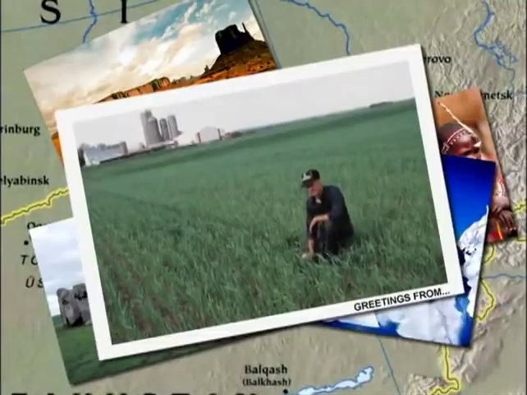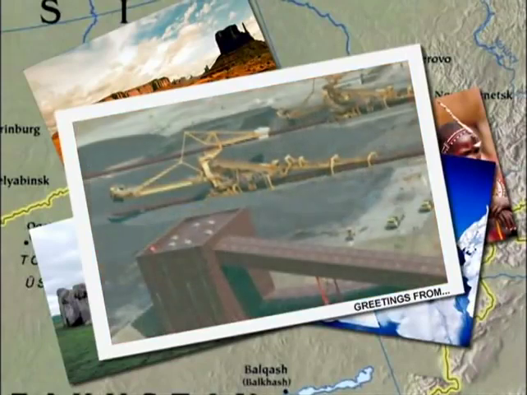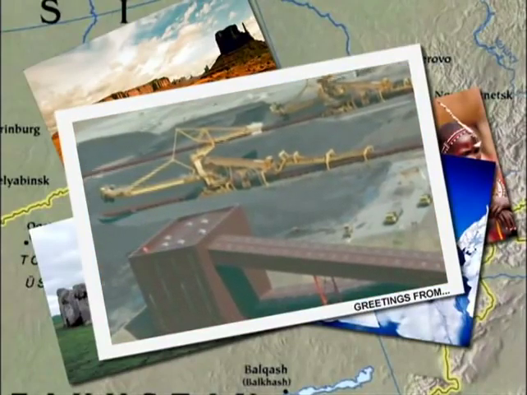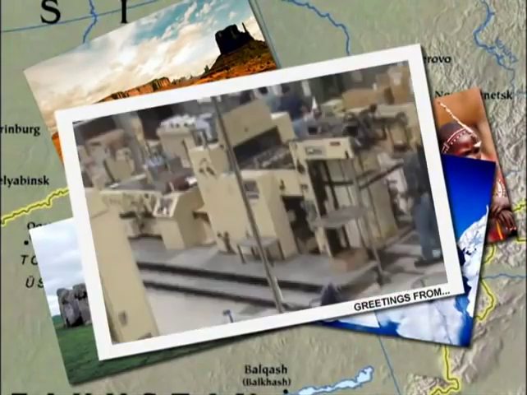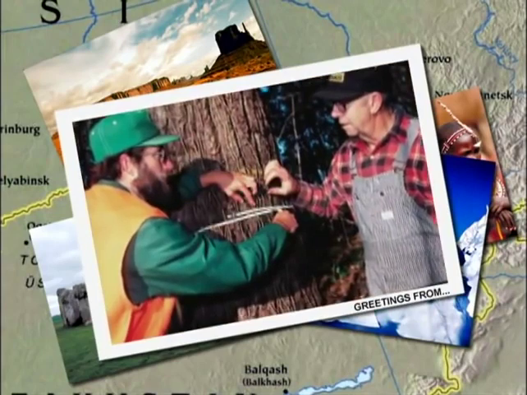It's a fact that humans depend on their environment for survival. We rely on Earth's resources every day. Without land to farm, we would not have food to eat. Without oil or coal, we would not have energy to transport people and goods, to operate factories and businesses, or to heat and cool our homes. Without trees, we would not have paper products or wood for building.